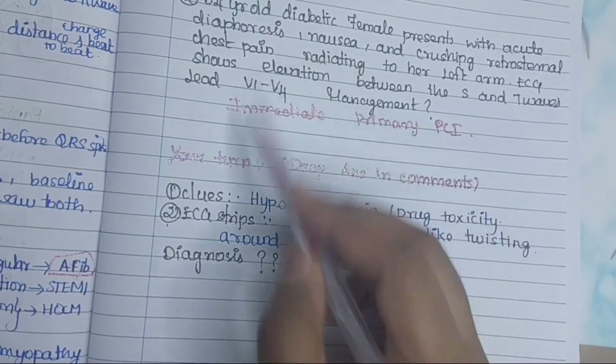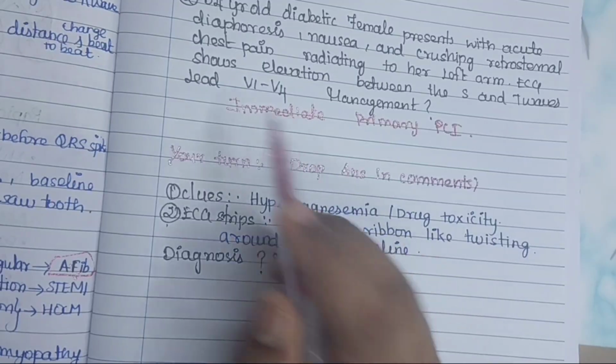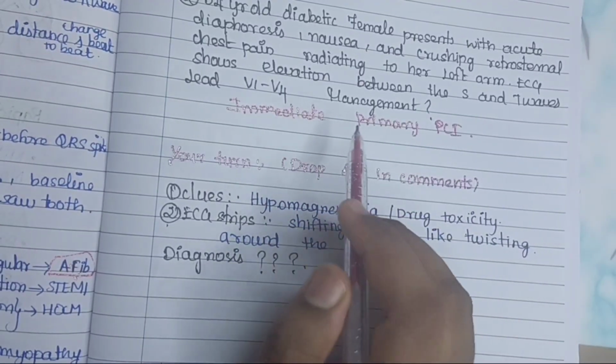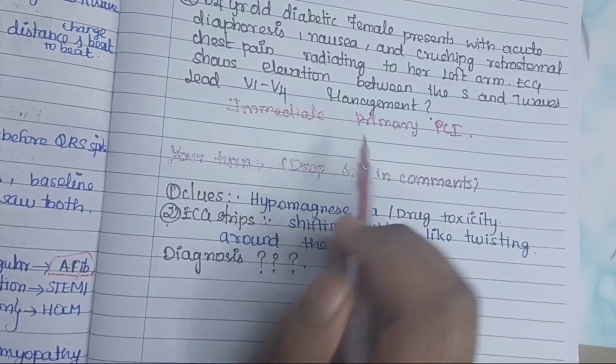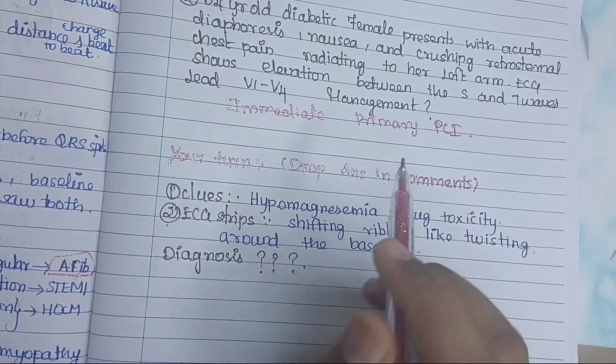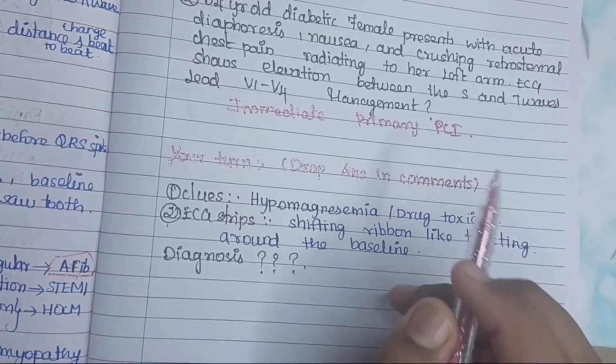Now it's your turn to test the system. If an exam question shows an ECG with a shifting ribbon-like twisting right around the baseline, what is the diagnosis? Drop your answer in the comment section.